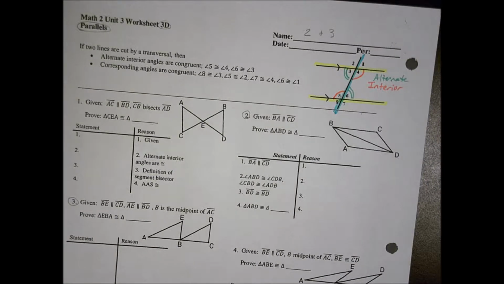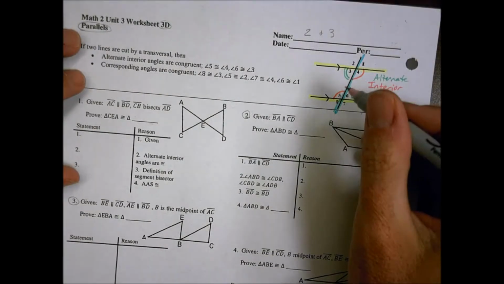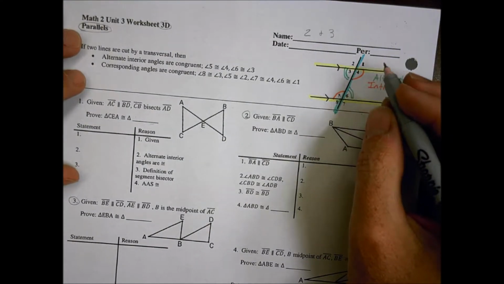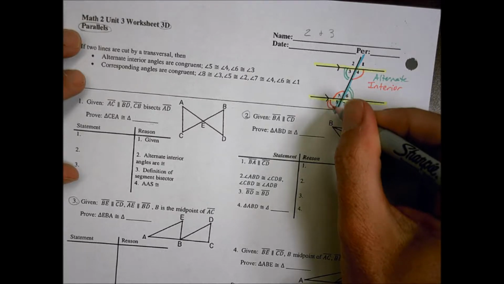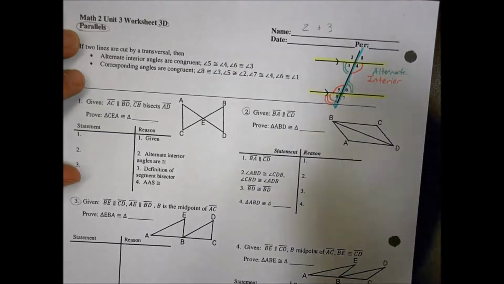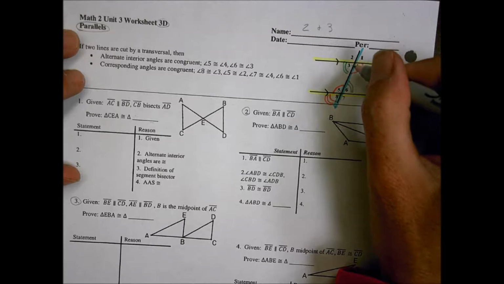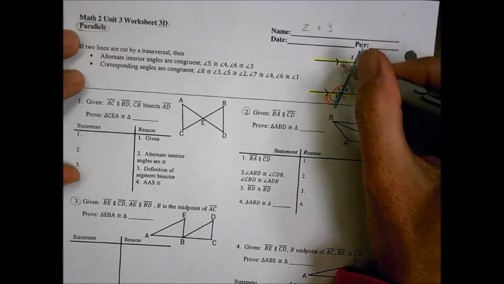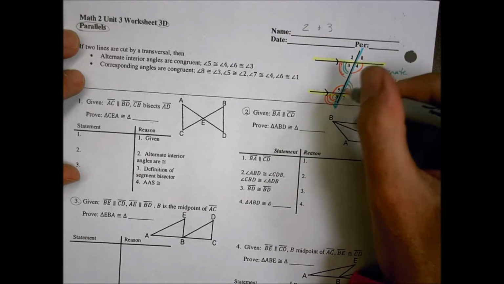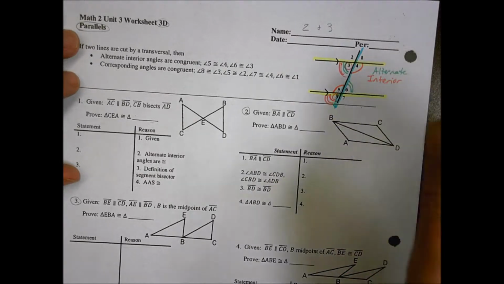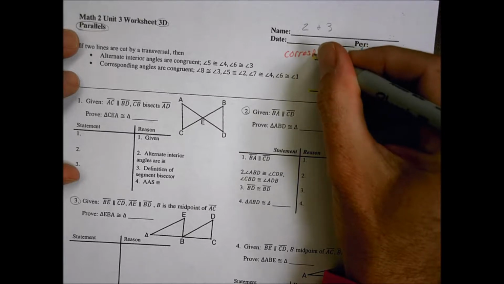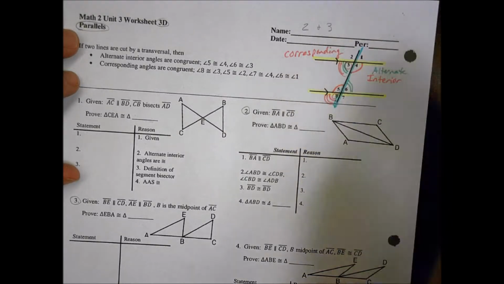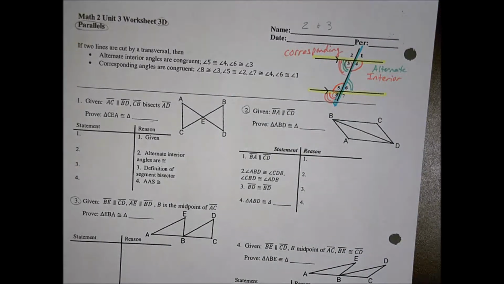We also can say that corresponding angles are congruent. So for example, we could say that angle 8, right, this guy here, 1, 2, 3, is congruent to this one right here. 1, 2, 3. Okay, so 8 is congruent to 3. And those are going to be corresponding. So corresponding angles that are also congruent.